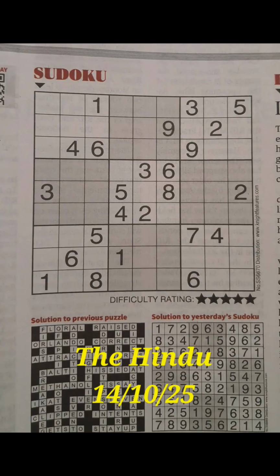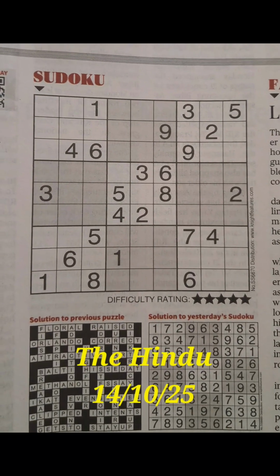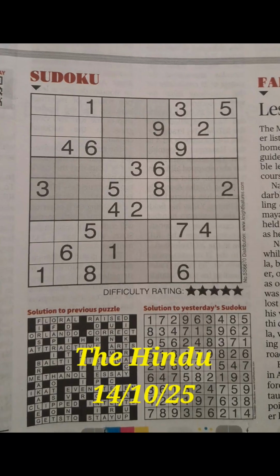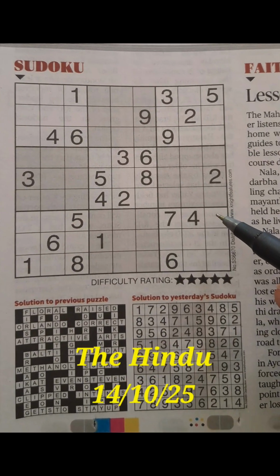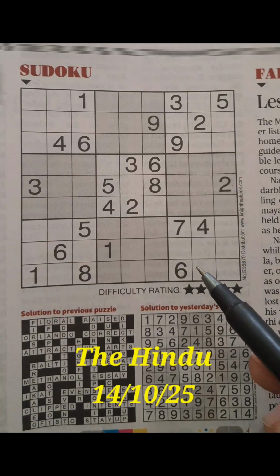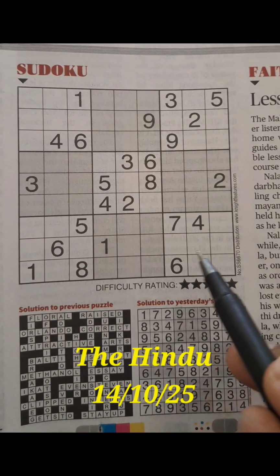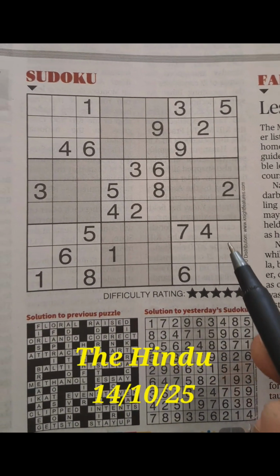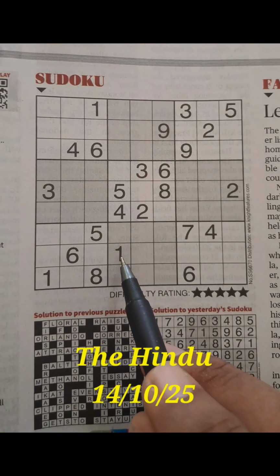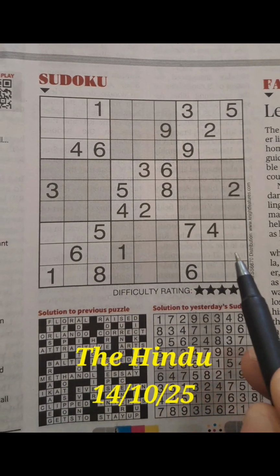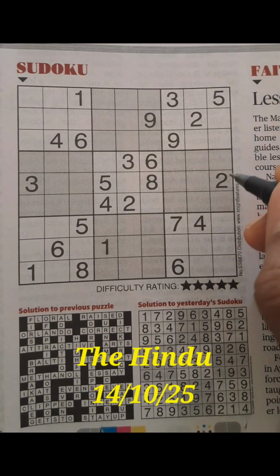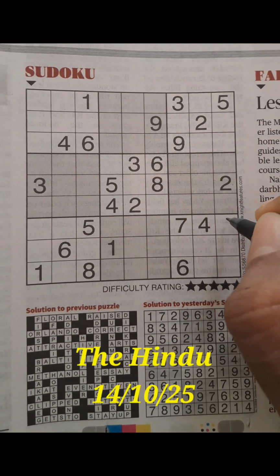Today we are back with a Sudoku with a difficulty rating of 5 star. So let's start with solving it. We will start with this box. Let us see what all we can write in this particular box. We have a 1 out here in this line, and another 1 in this line, so the only place where 1 is possible is over here.